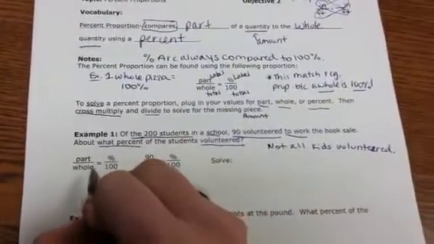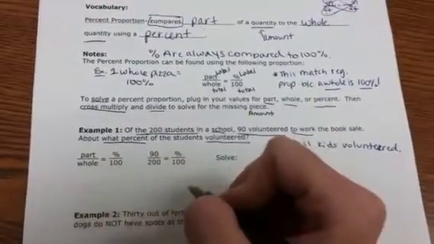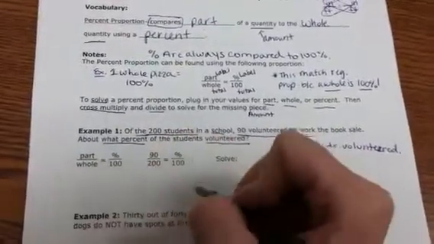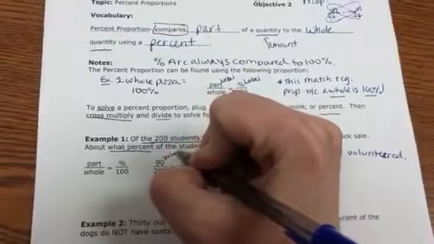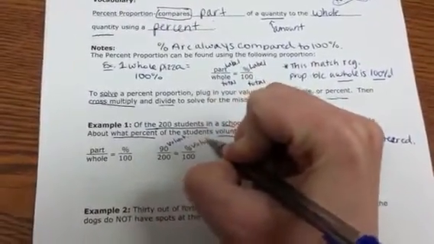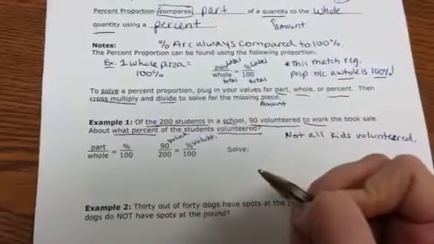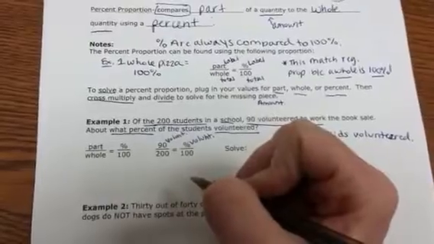Okay, so we come over here. Here's our original proportion, part out of 100, percent out of 100, part out of the whole. So 90 out of 200, 90 was how many volunteered. So we need to write volunteered on this side as well. 200 was our total, 100% is our total.